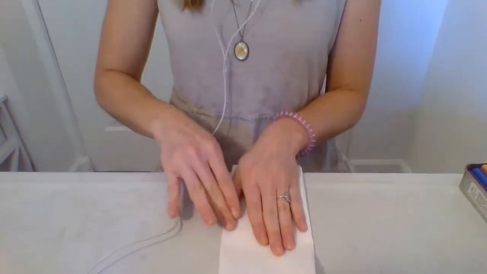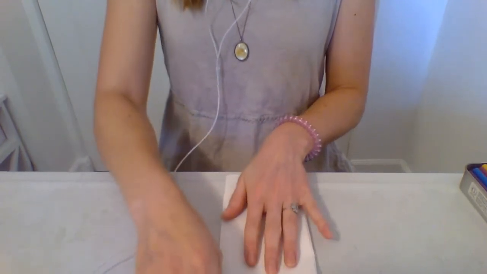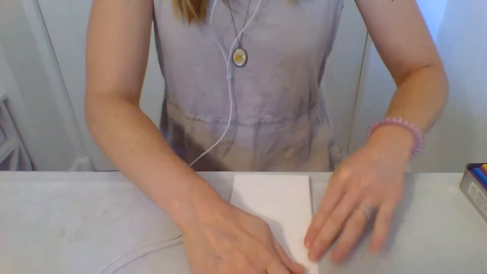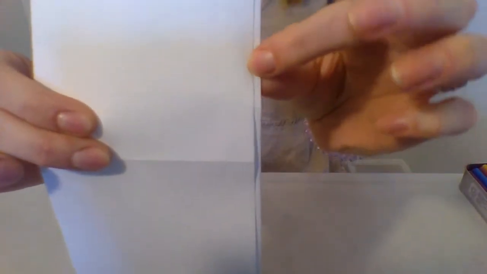And if it's not exactly thirds, it's okay, because as you practice this technique, you'll get better and better with it. You see, mine isn't even exactly thirds. I have a little bit of extra on the side. But when I open it up, it's pretty close to being in thirds.